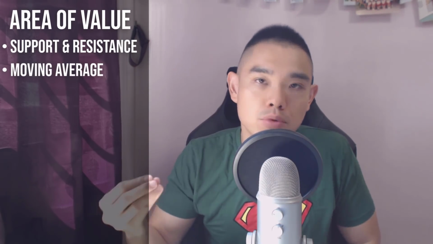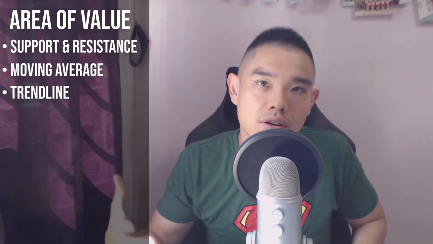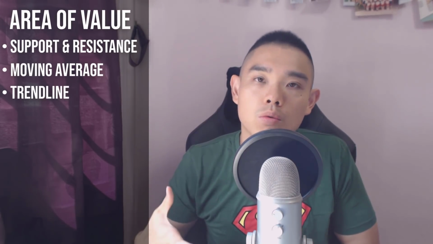You can define it using support and resistance. For example, if the market is in an uptrend, you can wait for it to retest the previous resistance that could become support. Or you can wait for the price to retest a specific moving average that the market respects, like the 50-day moving average. Or you could wait for it to retest the upward trend line. So this area of value would vary depending on market conditions, depending on how strong and healthy the trend is, or how weak the trend is.